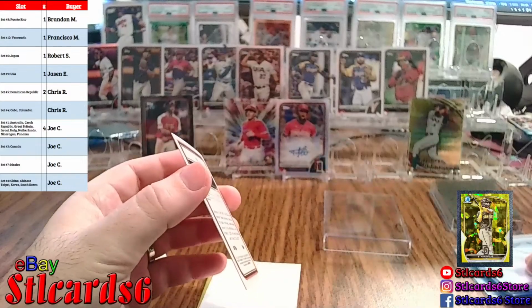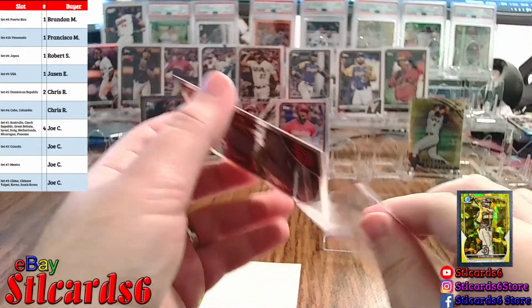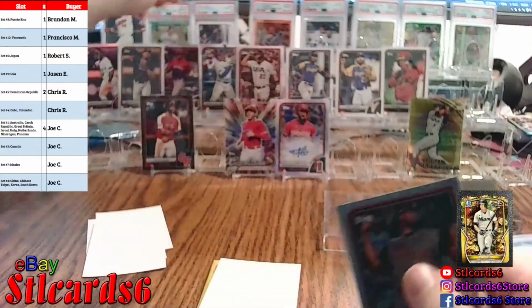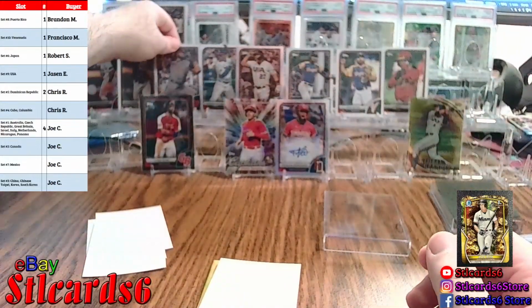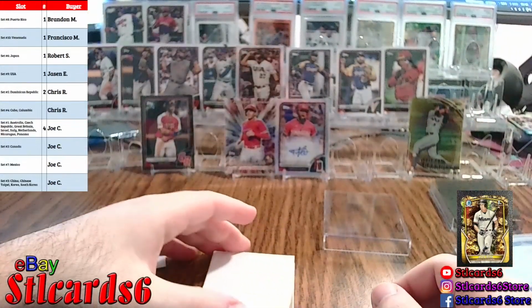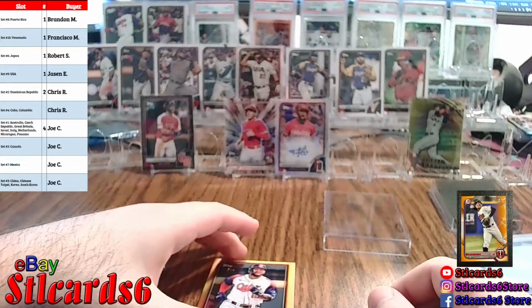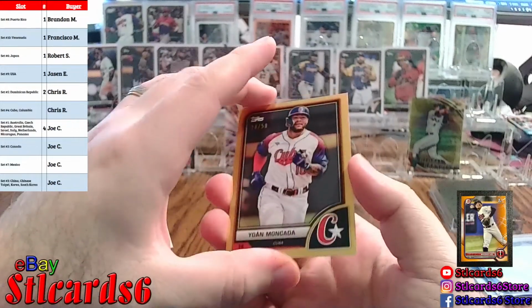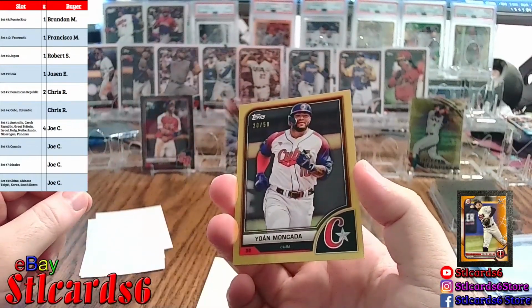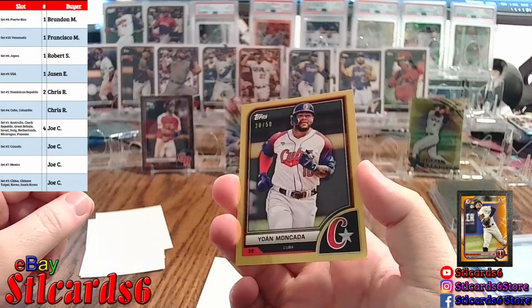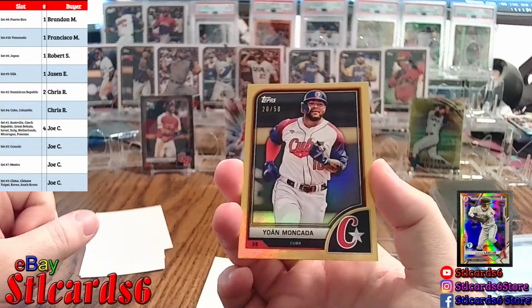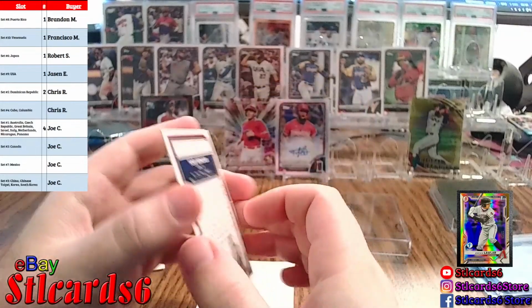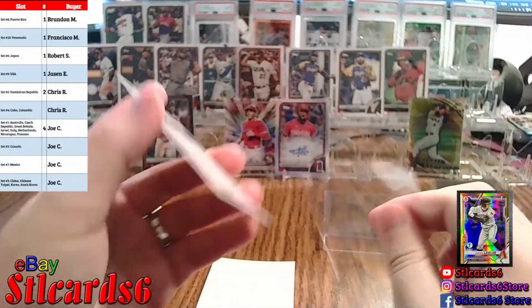I want to go to Joe. Here's our 3 Netherlands. Alright, next up we have a number 2 of 50 here, which will be a gold rainbow, it's called. Yoan Moncada, Team Cuba, 20 of 50. Now we'll go to Chris for our set number 4.